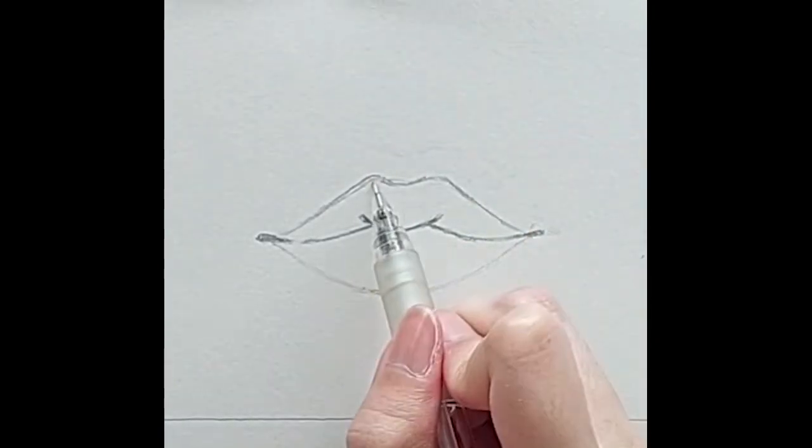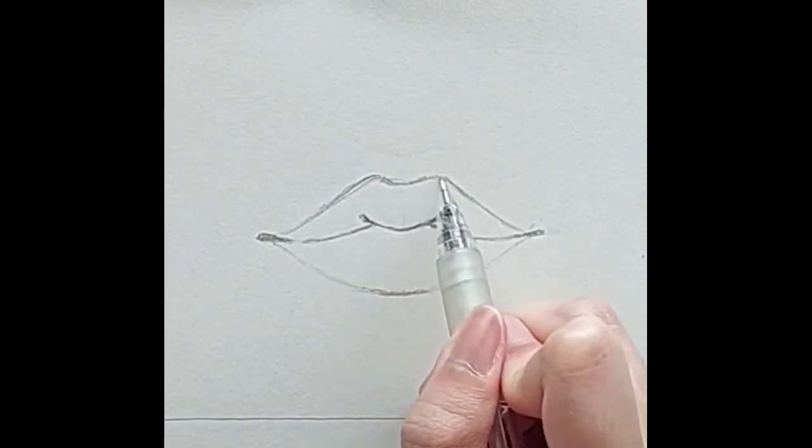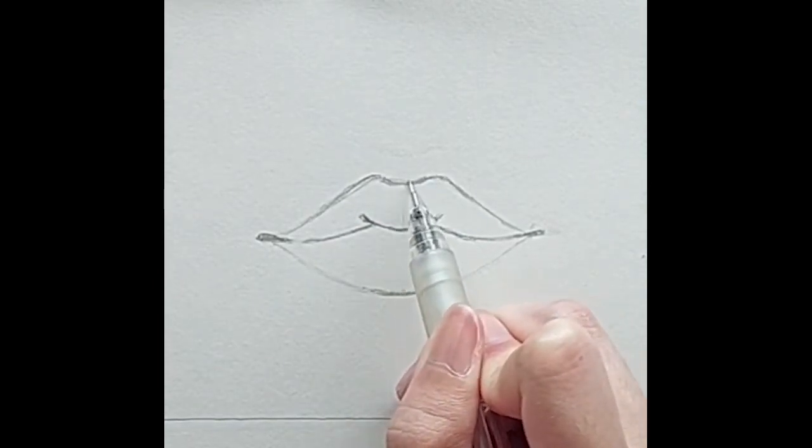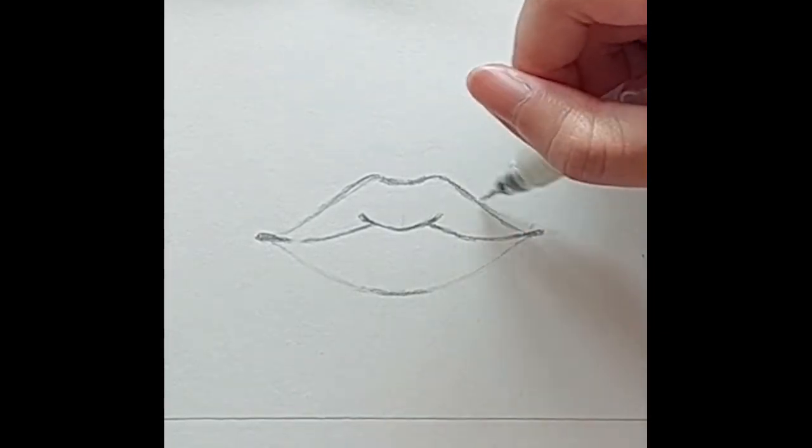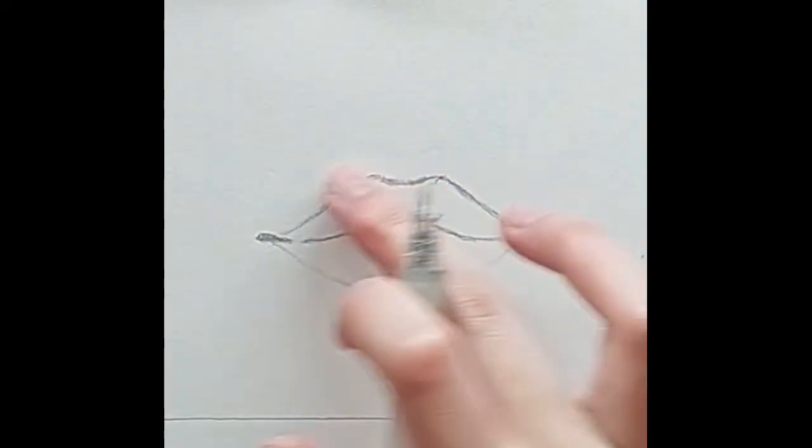Alright, so this is the top lip. You can make the outline a bit darker, because usually the upper lip is darker in color and actually contrasts with the skin.